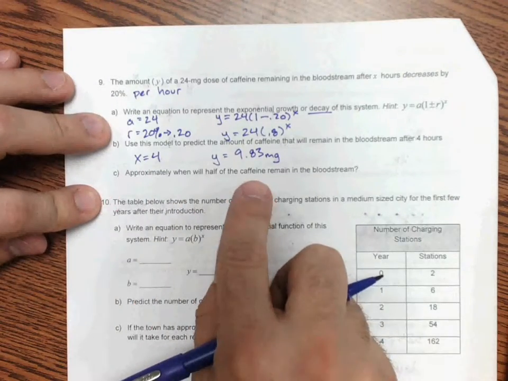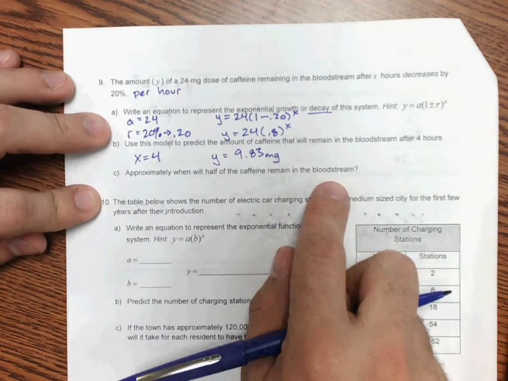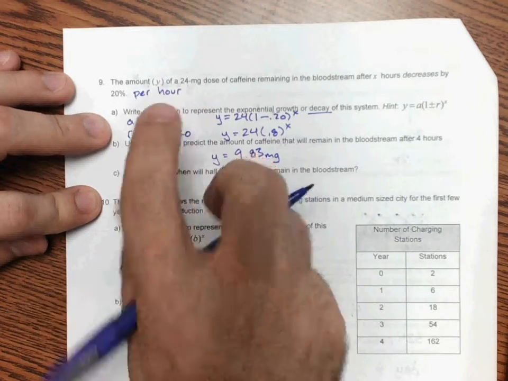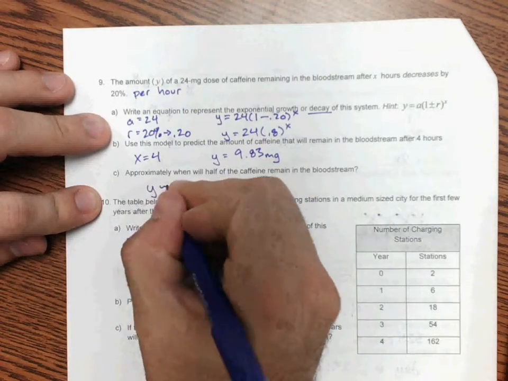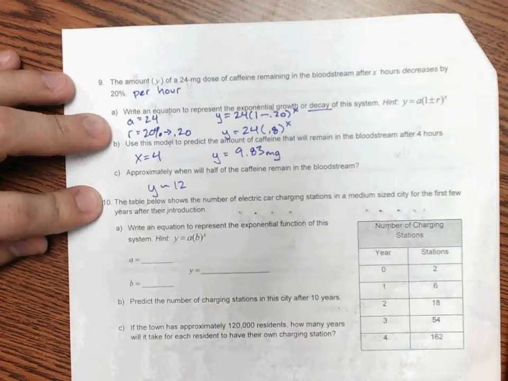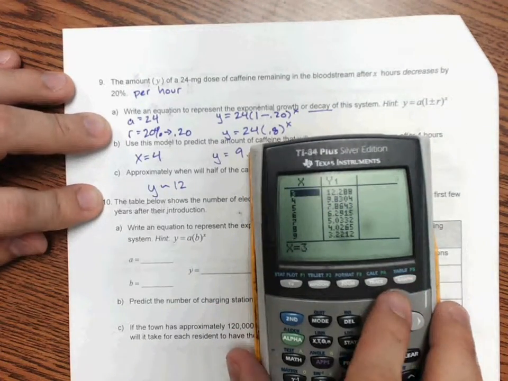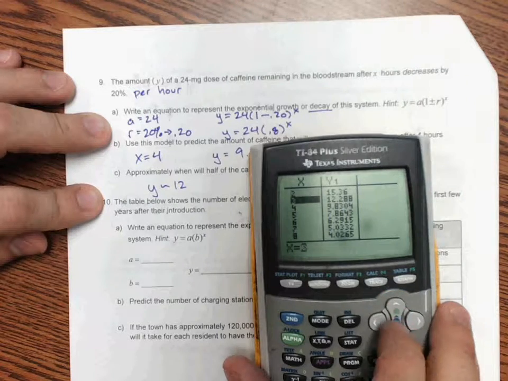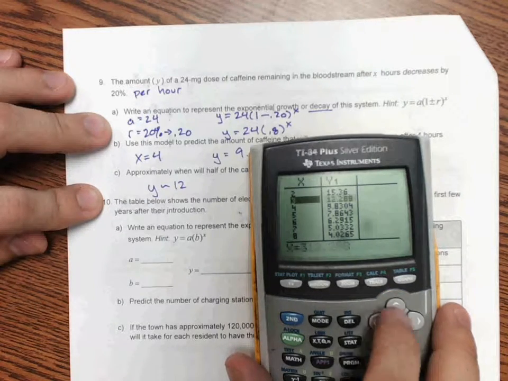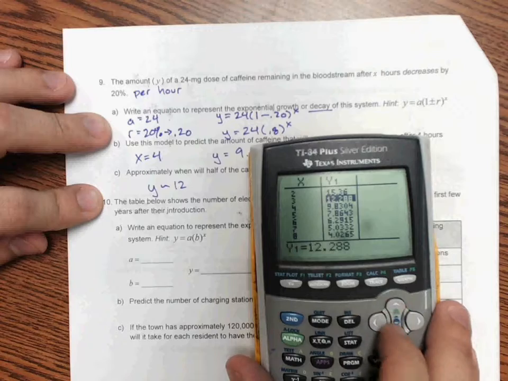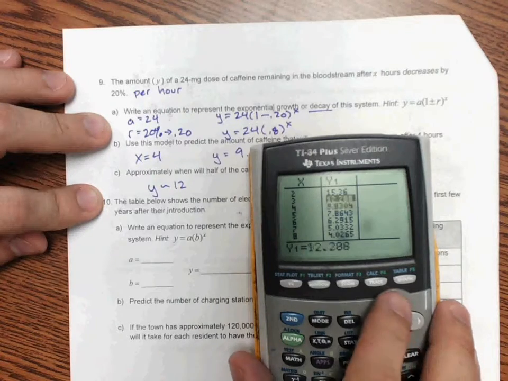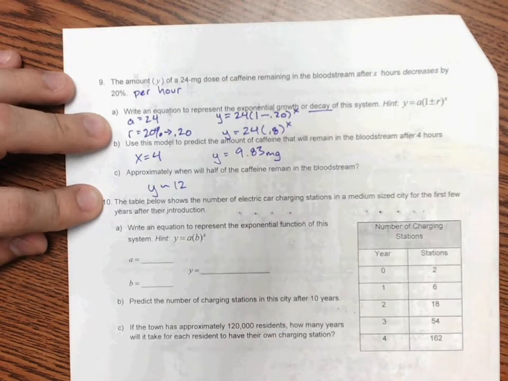Approximately when will half of the caffeine remain in the bloodstream? Well, our initial dose was 24, so we want y to be approximately 12, which would be half of that. So I'm going to look on the y column for what the closest thing to 12 is, and it looks like that's it. After 3 hours, it's approximately half. See, that's 12.28. That's closer to half than 9 or 15, so approximately 3 hours.